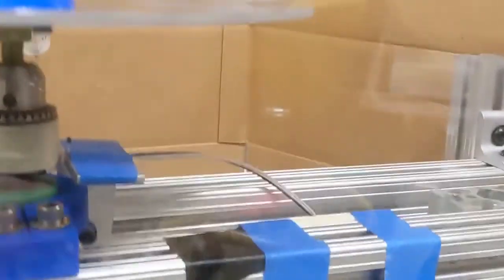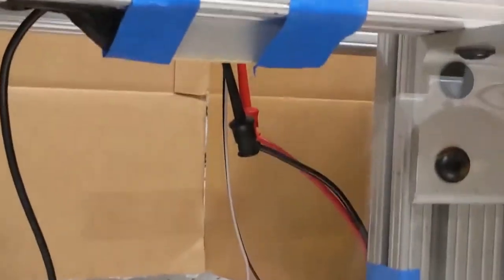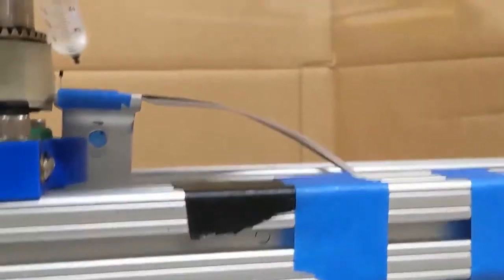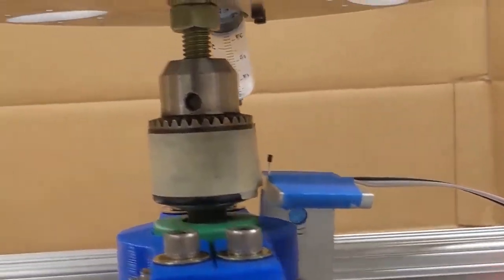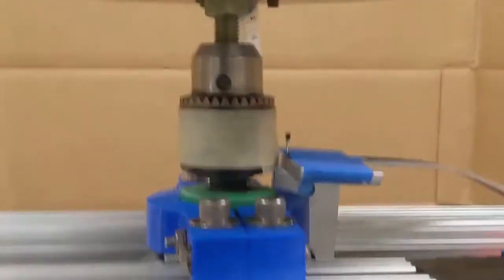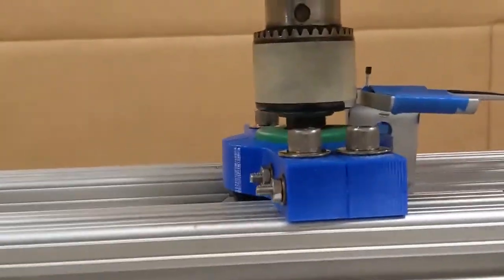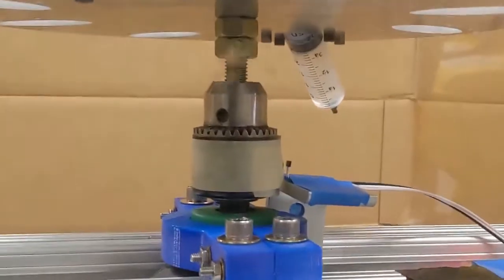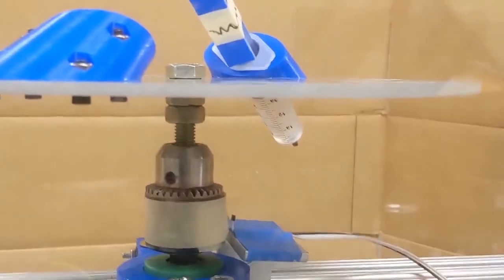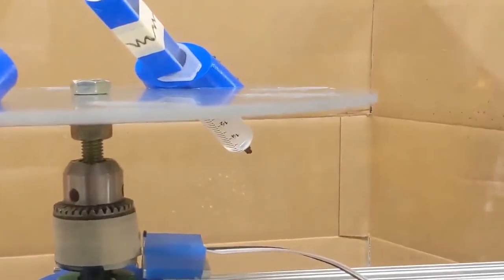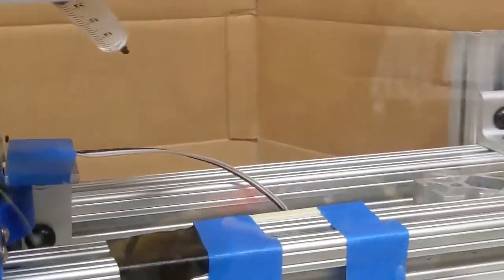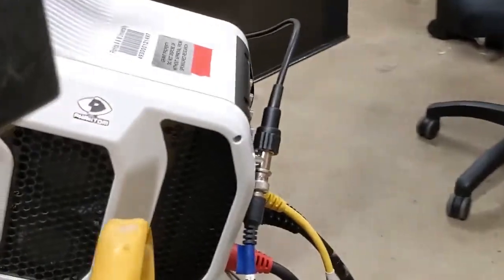The interesting part about the setup is that we have an Arduino connected to a Hall effect sensor, and the Hall effect sensor senses the position of a magnet that is attached to the hand drill. When the Hall effect sensor sees the magnet, it sends a signal to the Arduino. The Arduino reads that signal and sends the trigger to the camera.